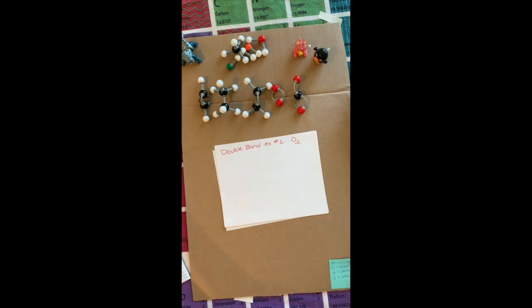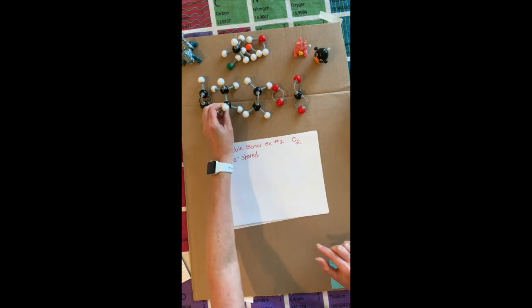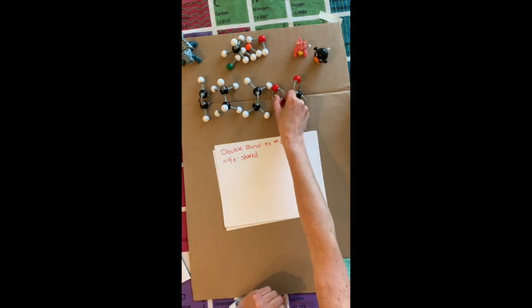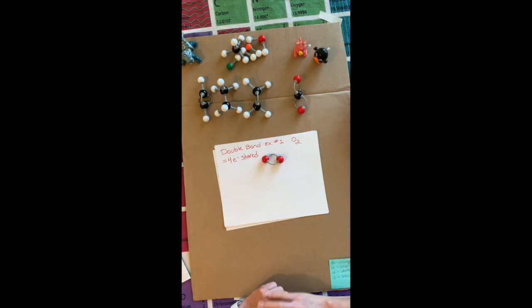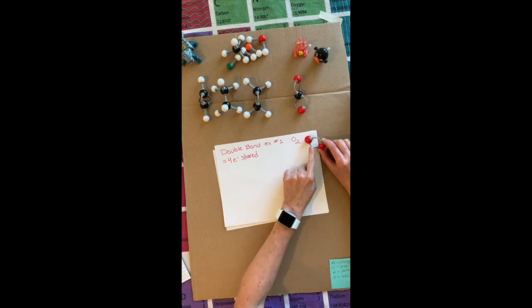Okay, so let's start with double bonds. My first example is diatomic oxygen. A double bond is going to have 4 electrons shared, and this is the ball and stick model for oxygen. And there's our double bond.